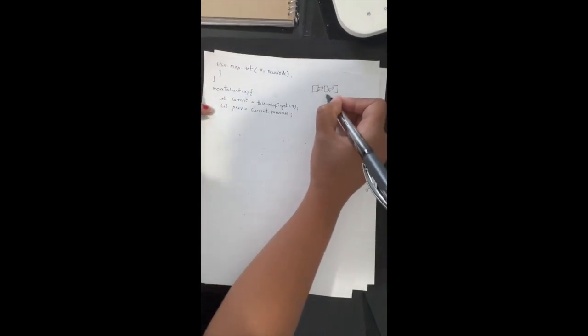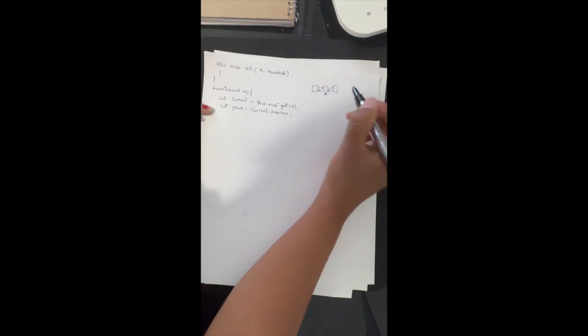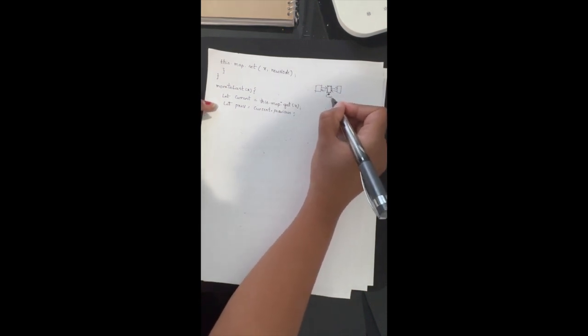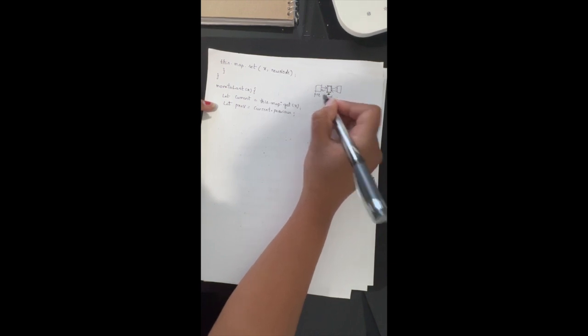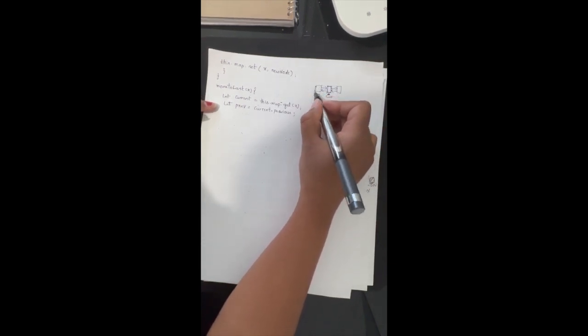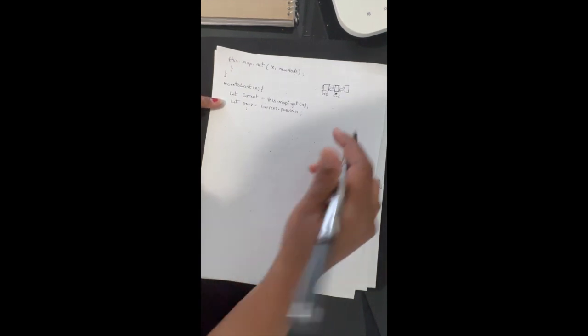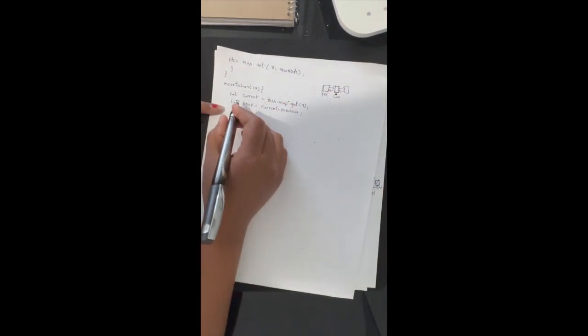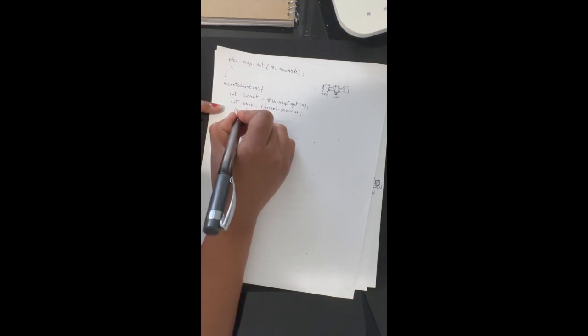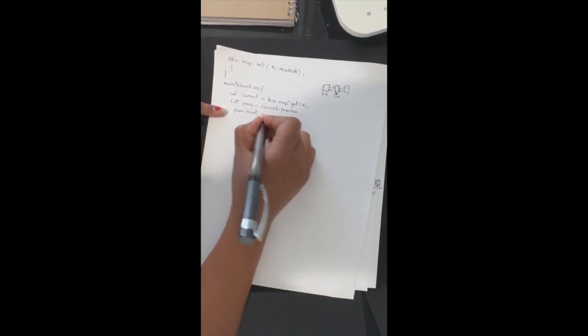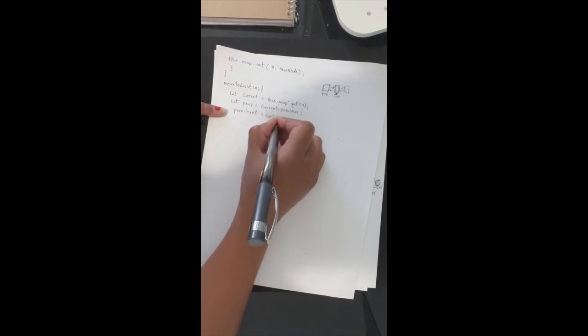So let's say we are removing this node, and so this is the current node, and this is the previous node, and this previous node's address we are storing in the prev. And now what we are going to do is prev dot next equals to current dot next.